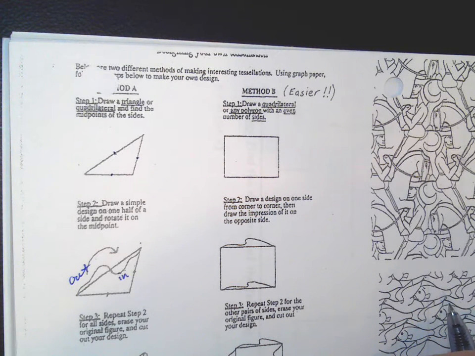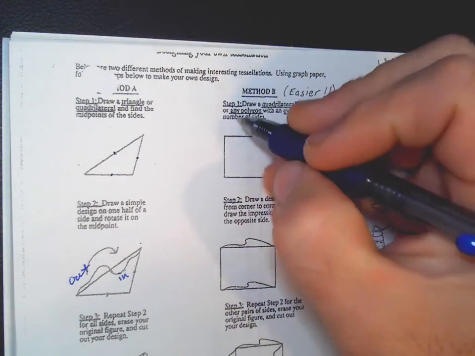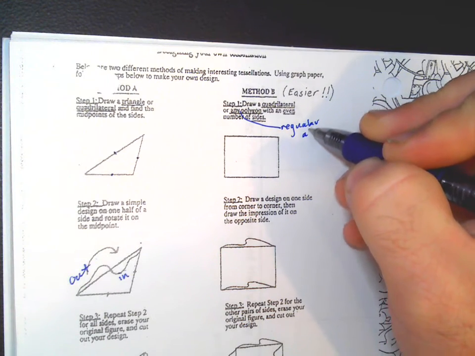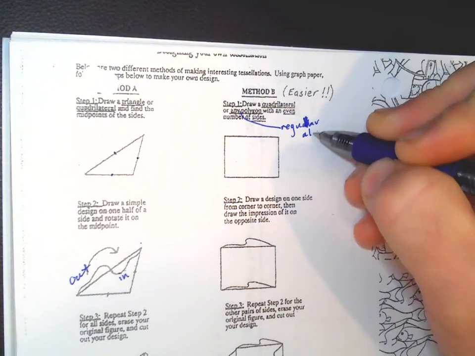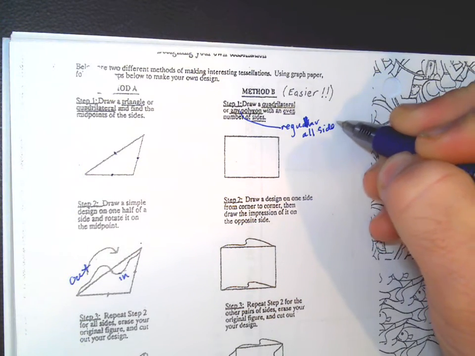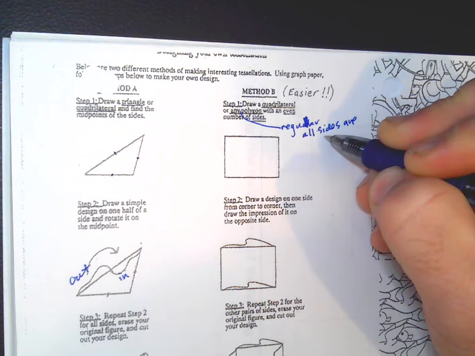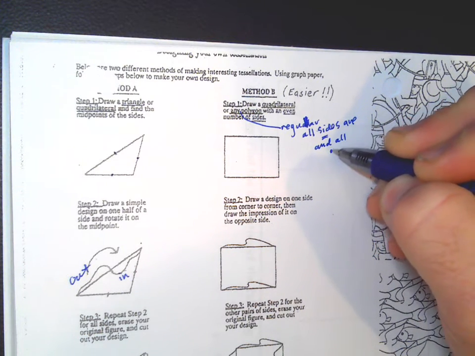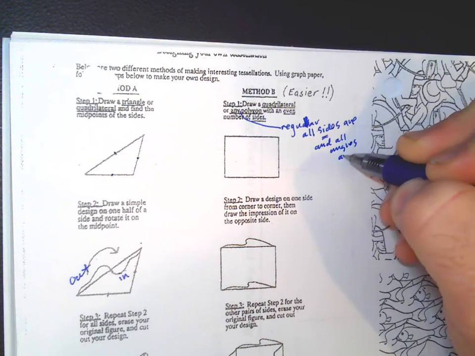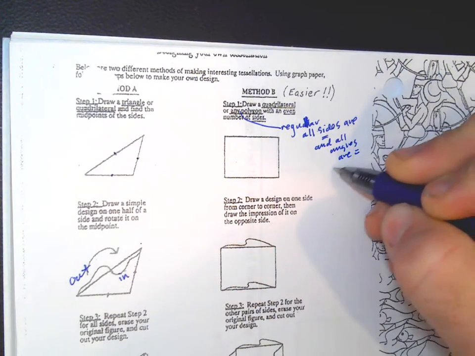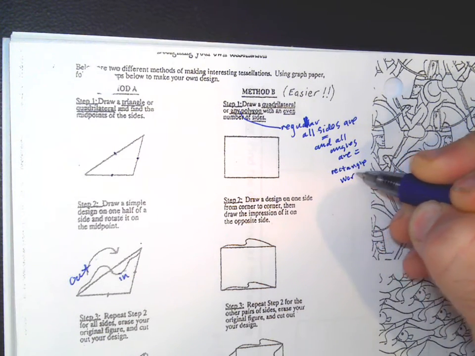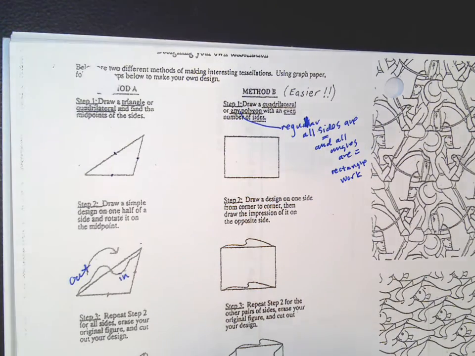I think it needs to be a regular polygon, which means all the sides are equal and all the angles are equal, except for a rectangle. Rectangle still works, though a rectangle doesn't have all equal sides. But for other polygons with more than 4 sides, they need to be regular polygons.